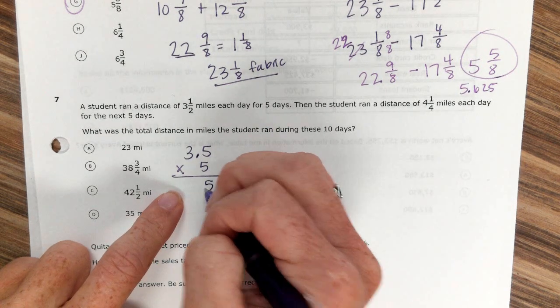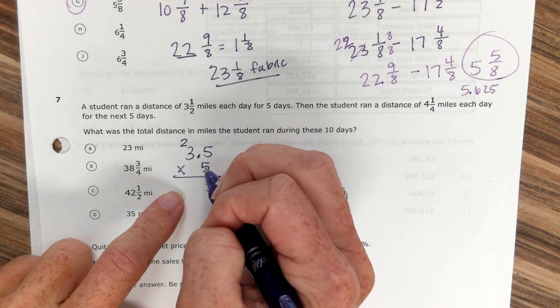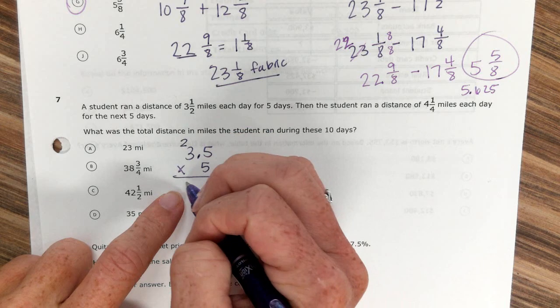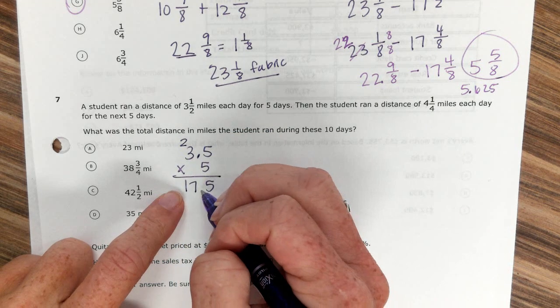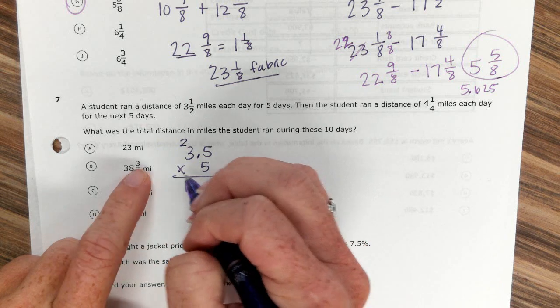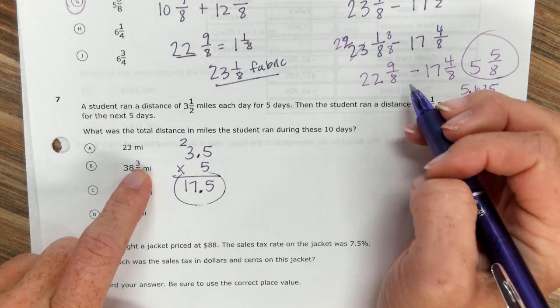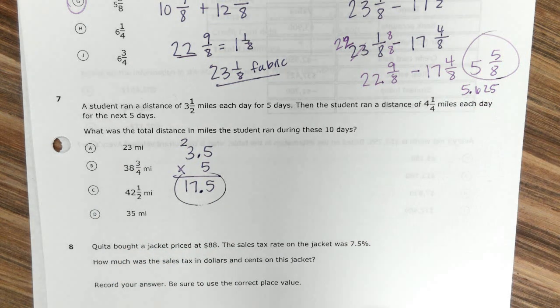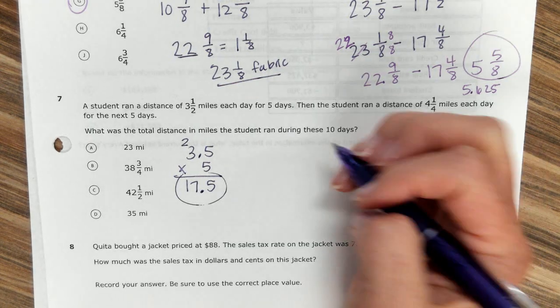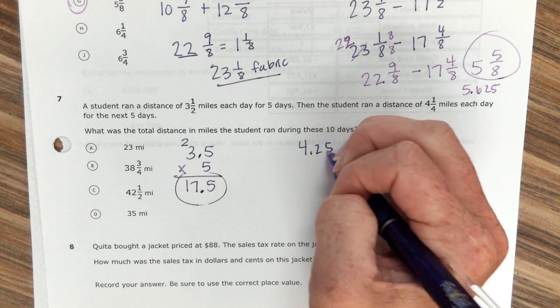5 times 5 is 25. 5 times 3 is 15, plus 2 is 17. How many decimal places? So this is the first one. Now I need to do the second one. What is 1/4 as a decimal? Y'all need to memorize these. 1/4 is 0.25. So I have 4.25 times 5.